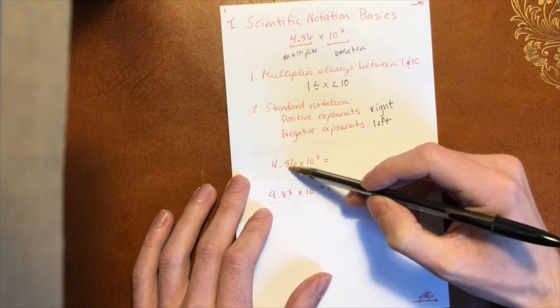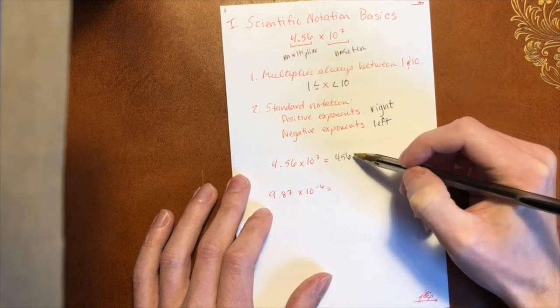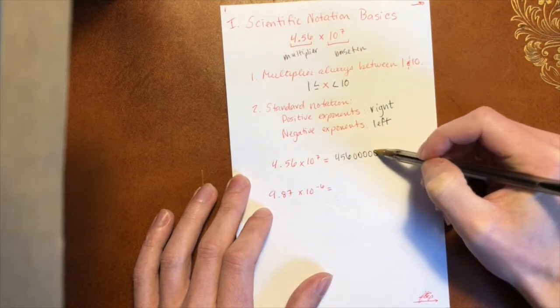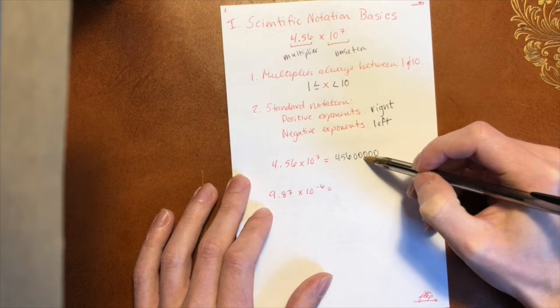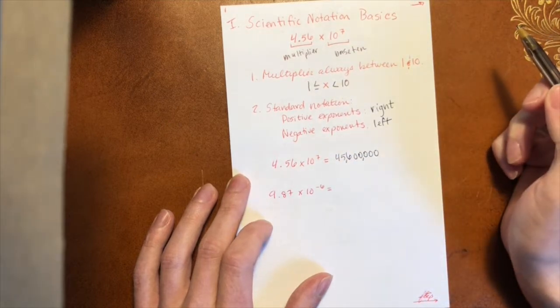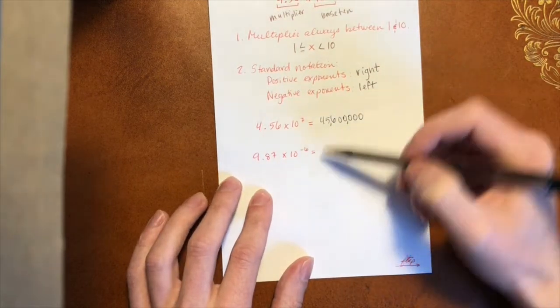Now there are already 2 units that are filled, so we're going to have 4, 5, 6, and 2 of them are done, so we have 5 more. So 1, 2, 3, 4, 5. So our finished number is 45,600,000.